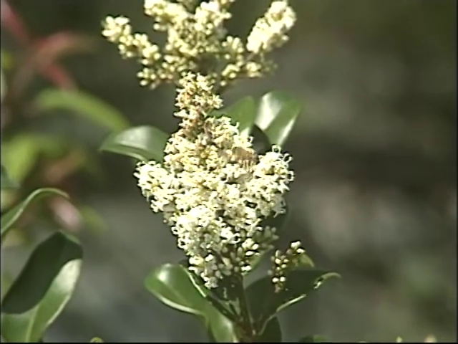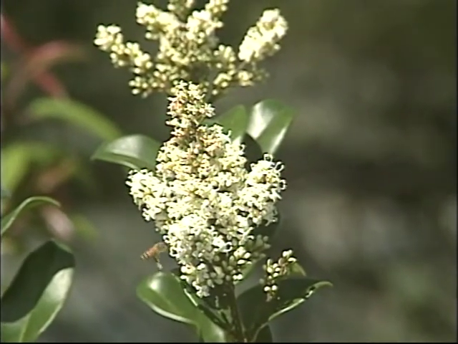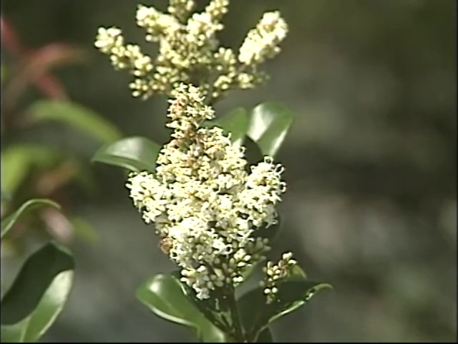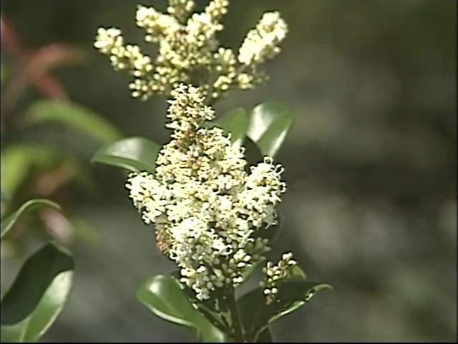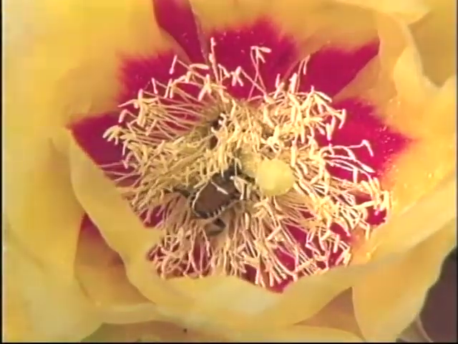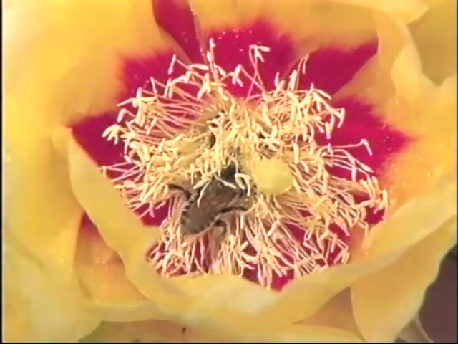You see, the beautiful color, pretty smell, and sweet nectar from the flowers attract insects to the flower. Pollen from the flower stamen is picked up by hairs on the insect's body. When the insect flies to another flower, some of the pollen rubs off from the insect.